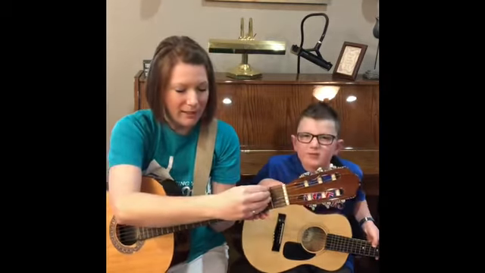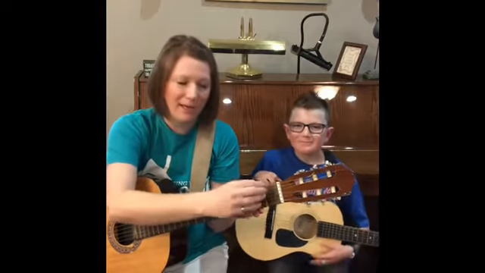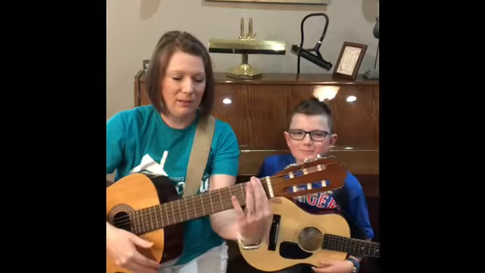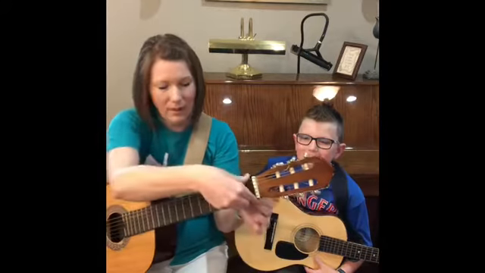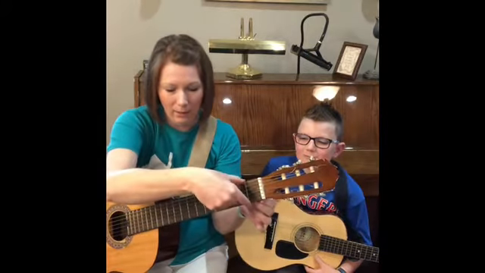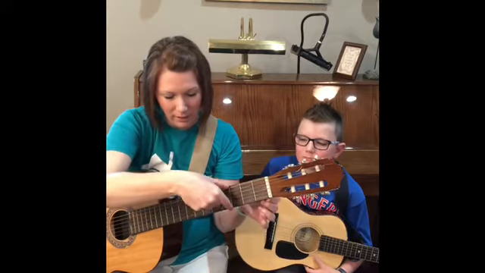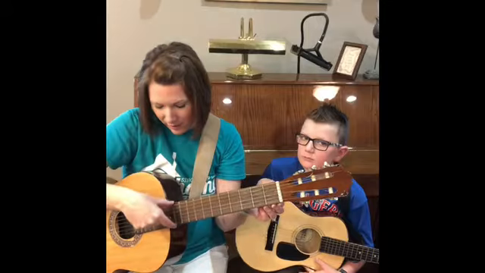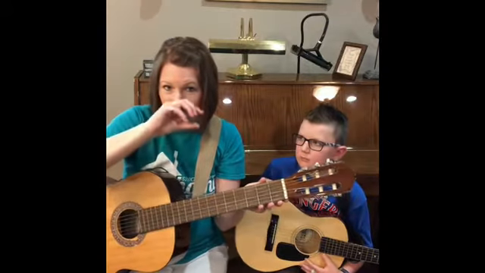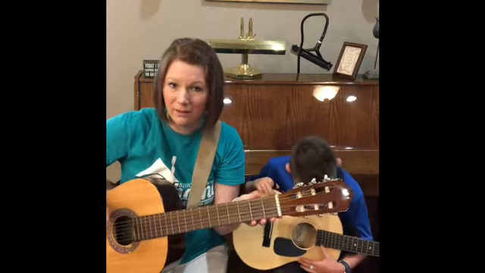So the fret is the space between a line. So this space right here, we'd call it the first fret. The first space here, and the line is like its little boundary, okay? So frets go down the guitar. You'll notice as they go, the distance between them gets smaller, okay?